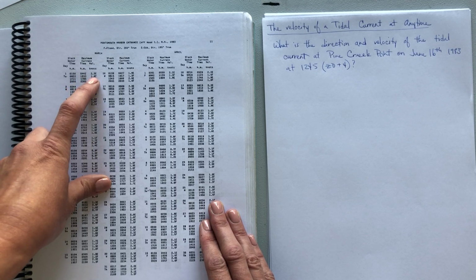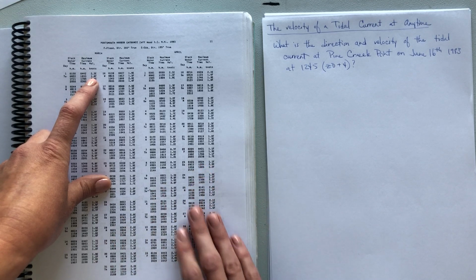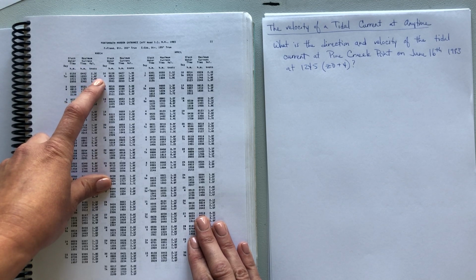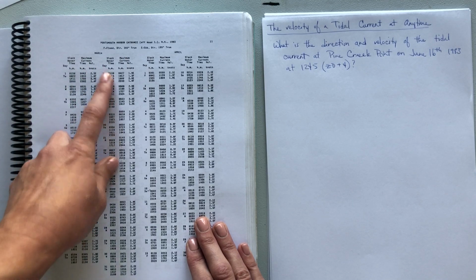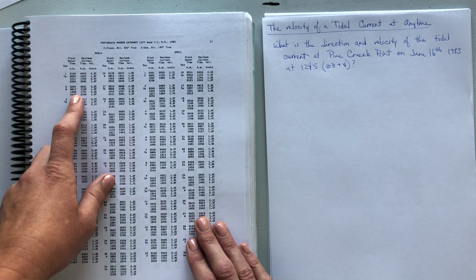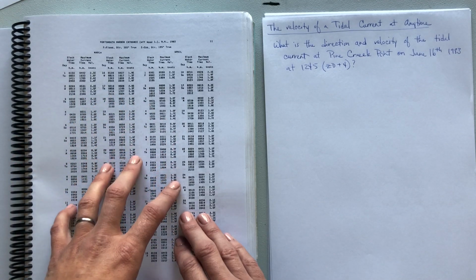At 10:33, the velocity of the flood, the horizontal movement of water in the flood direction as determined by the port, is 1.6 knots. And we know this is a flood because there's an F, and also because it's following an ebb. Because you'll see it ebbs, then it floods, and it ebbs, and it floods, and there's always a slack water time in between. Okay, so that's what we have in Table 1.